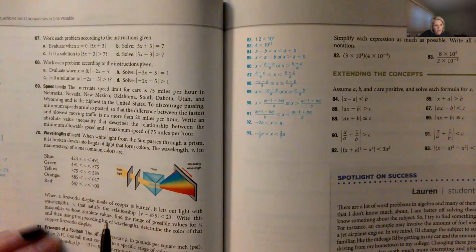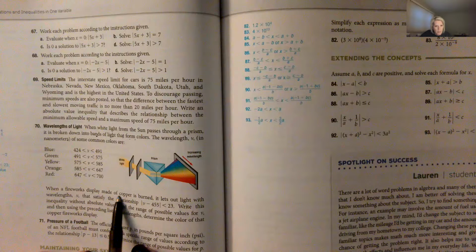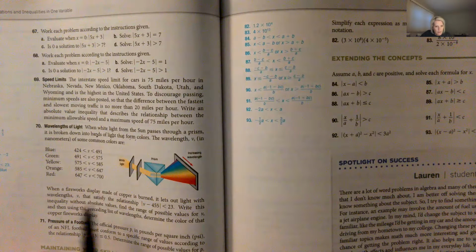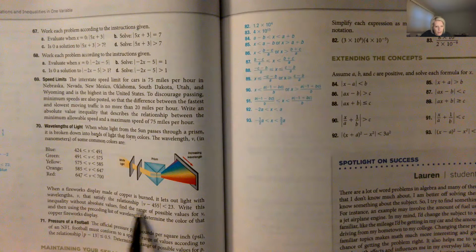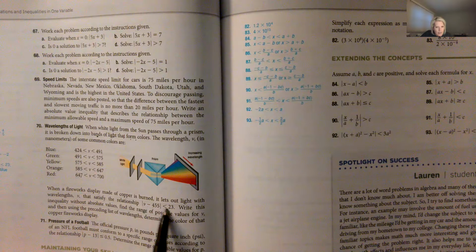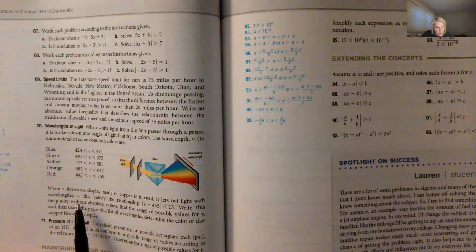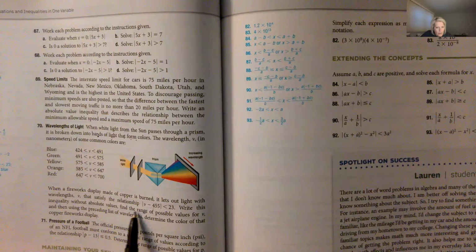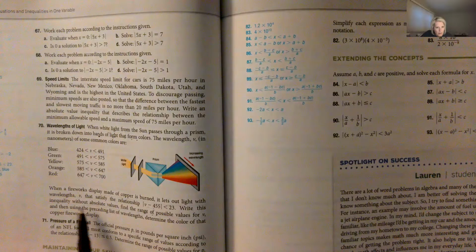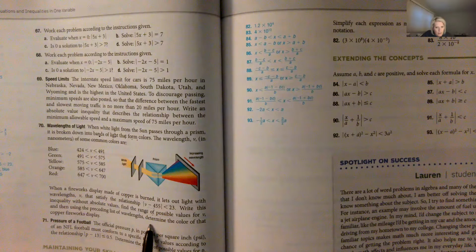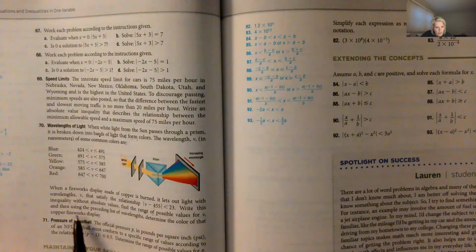So it says when a fireworks display made of copper is burned, it lets out light with wavelengths V that satisfy the relationship here. The absolute value of the wavelength V minus 455 is less than 23. Write this inequality without absolute values, find the range of possible values for V, and then using the preceding list of wavelengths, determine the color of that copper fireworks display.